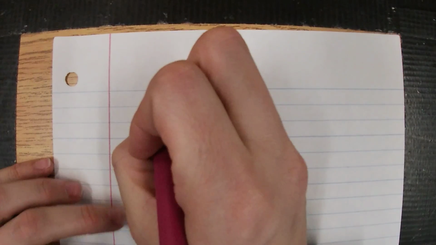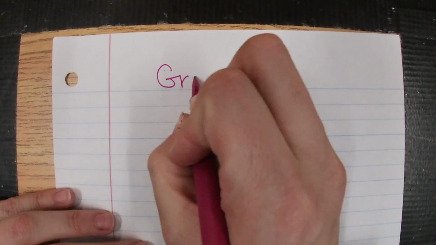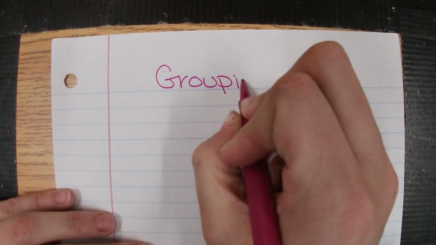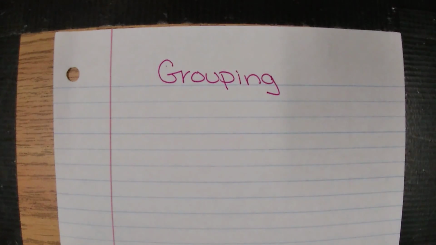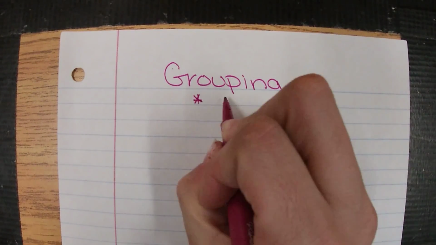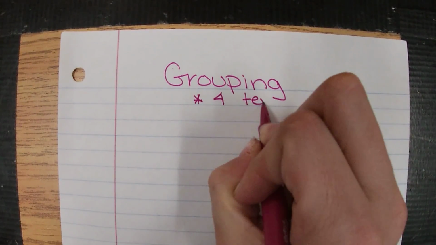Today we are going to add another type of way that we can factor. Okay, so today we're going to look at how we factor 4 terms, and we are going to do factoring by grouping. Like I just said, this is what we do when there are 4 terms. So factoring by grouping works when we have 4 terms.